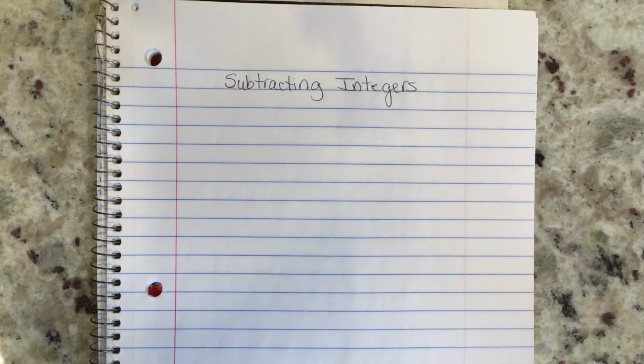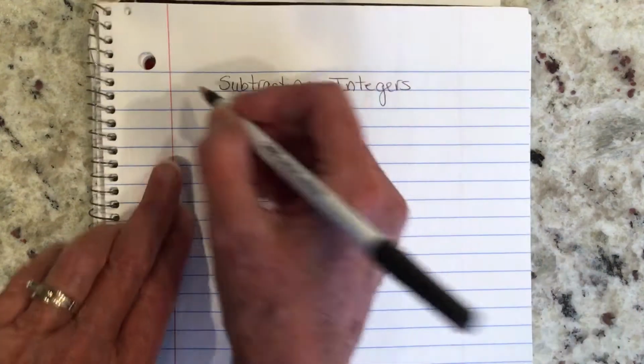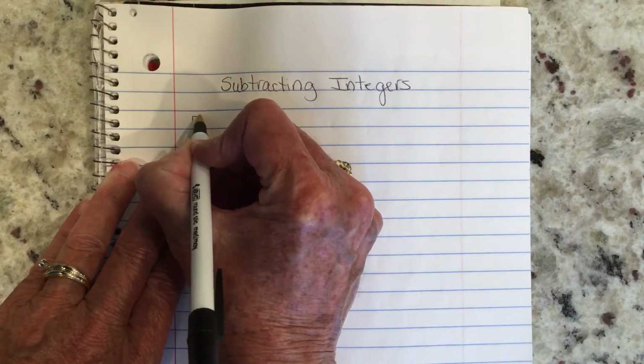So today we're going to be talking about subtracting integers. Remember, integers are whole numbers and their opposites, and we're going to be subtracting them. So let's start off by looking at a problem.